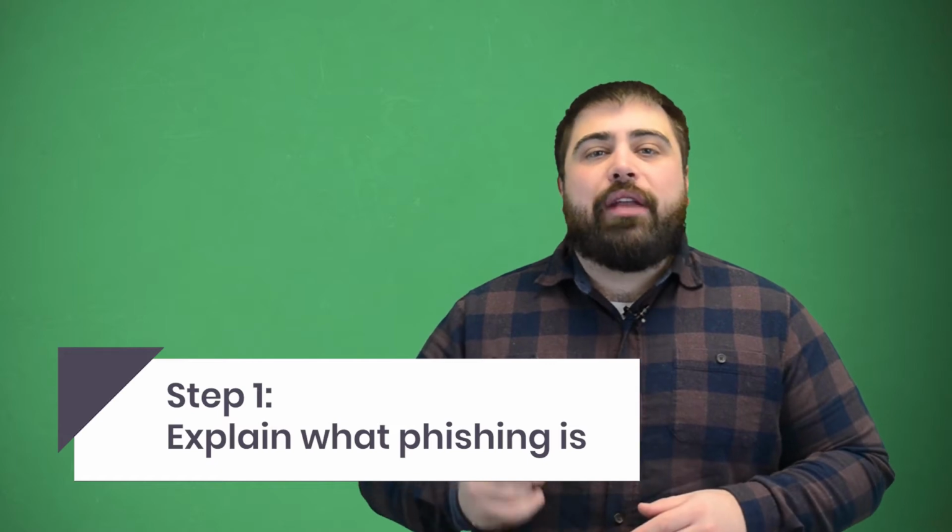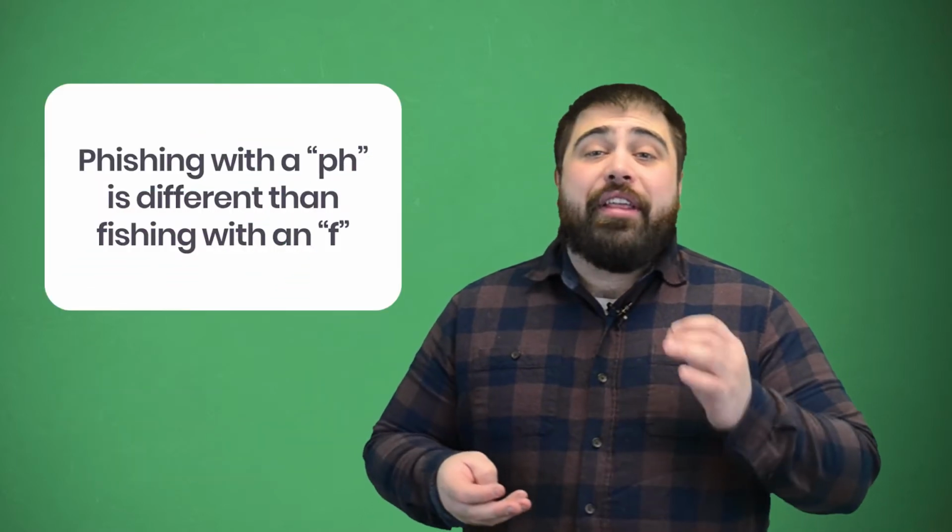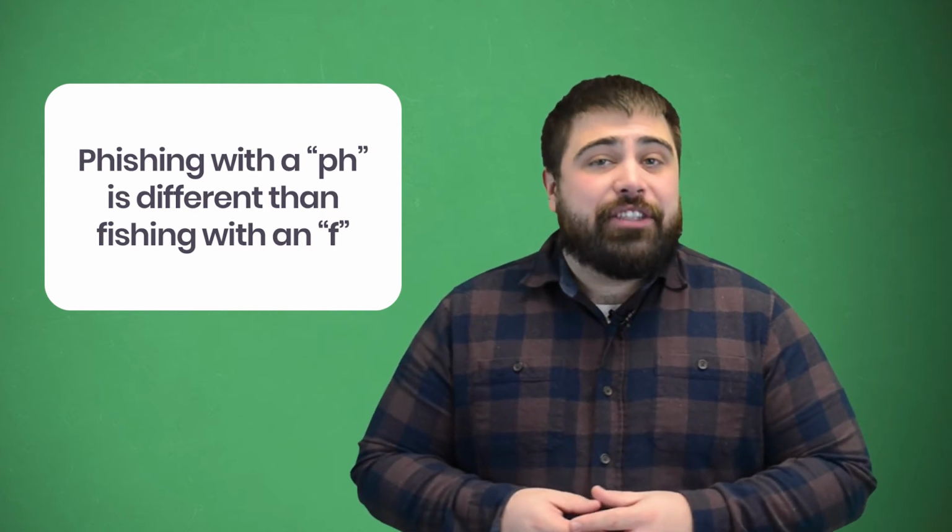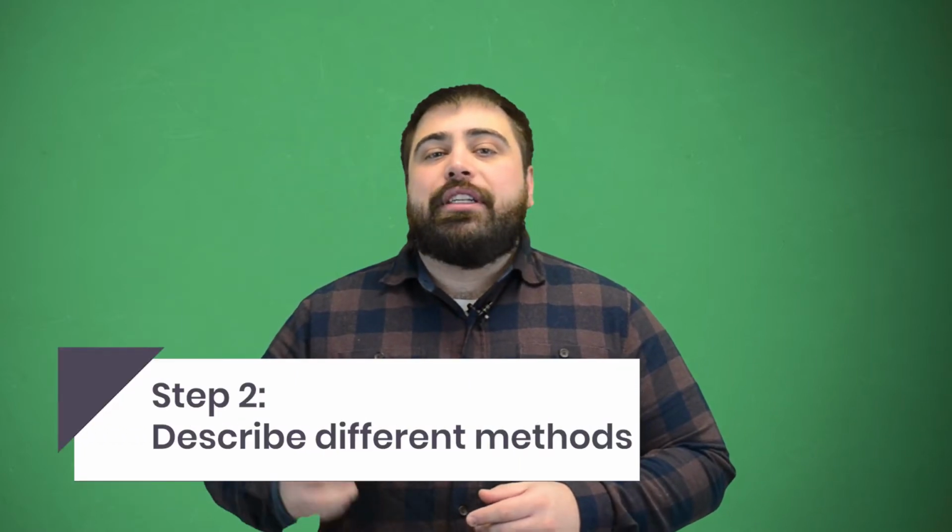The first step to sending a phishing awareness email is to explain what phishing even is. Phishing sounds exactly like fishing with an F, as in the activity of catching those little creatures that live in the water. But of course, that isn't the kind of phishing that I'm referring to. So you need to explain what this is to your team as well. If people don't know what these scams are or what they look like, they'll be more likely to fall victim to an attempt.